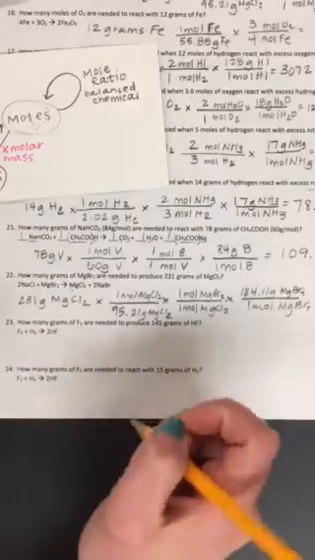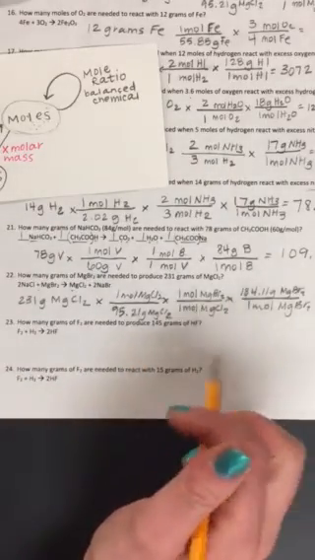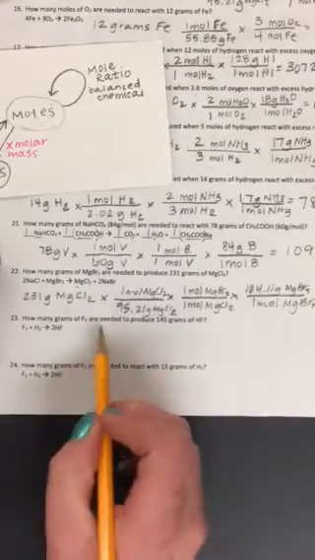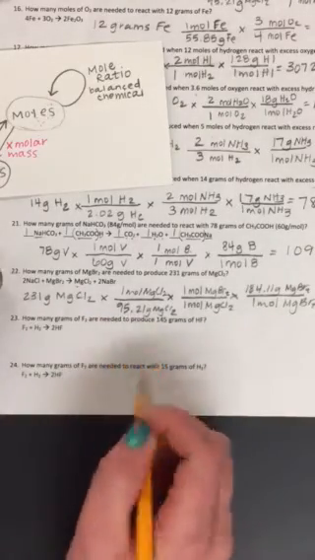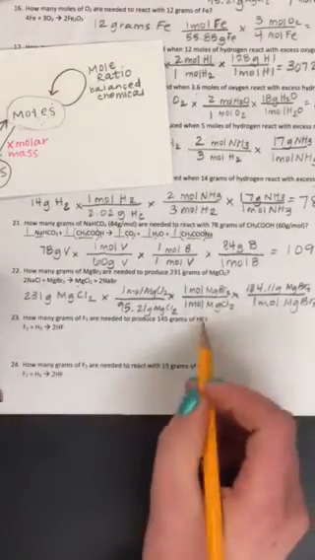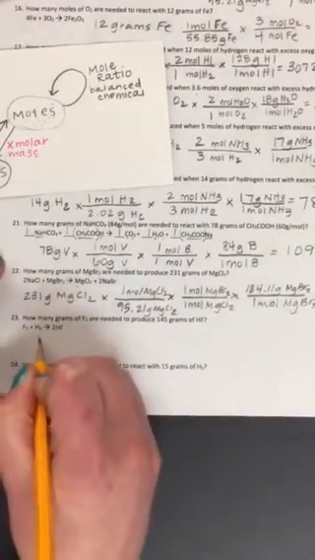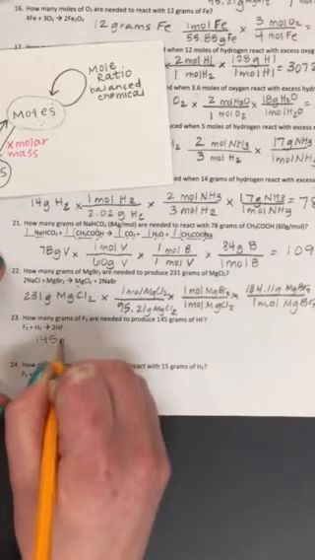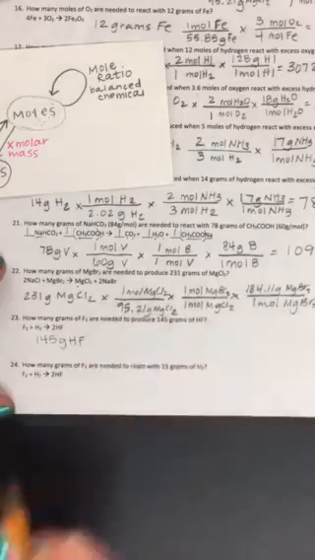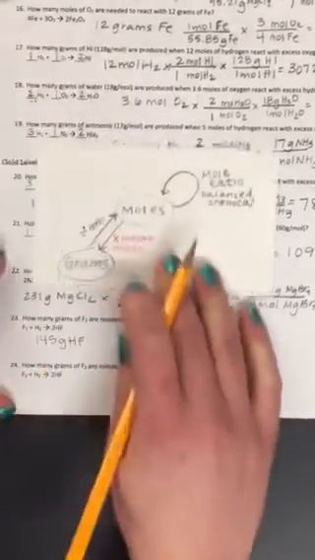Okay, so we're back doing the stoichiometry review, questions 23 and 24. Question 23 asks how many grams of fluorine are needed to produce 145 grams of hydrofluoric acid. So we start with the 145 grams of HF, and we're going to do 3 steps today.